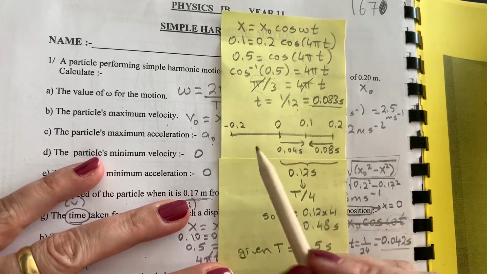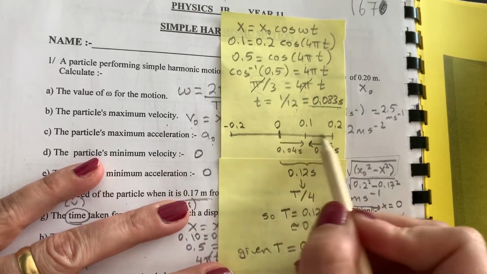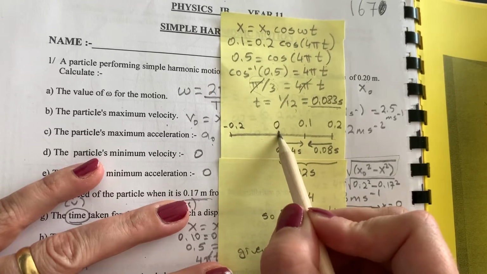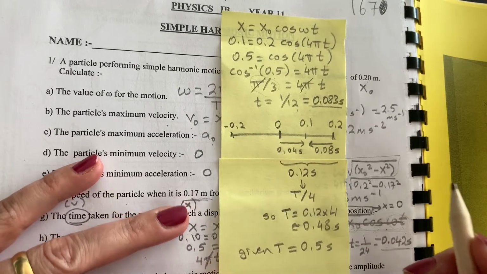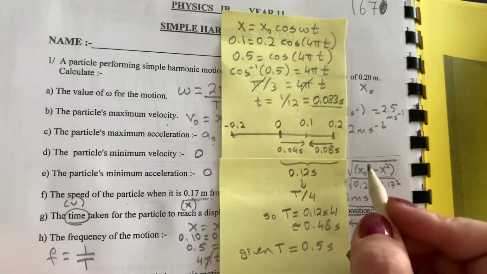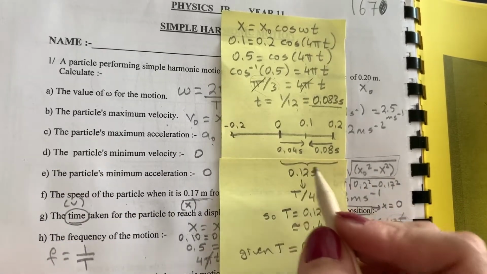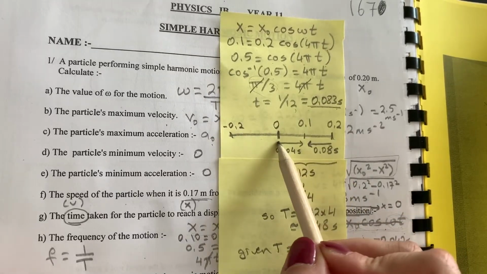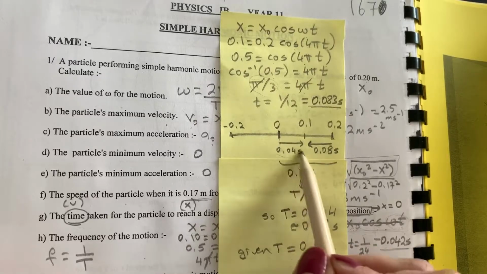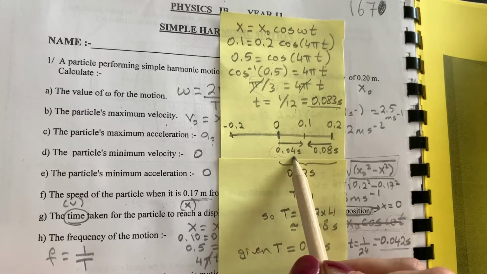What that gives is, if this is the line for the simple harmonic motion, this is the equilibrium position, negative amplitude, positive amplitude. The sine function at t equals 0 has a value of x equals 0. So the sine function calculates the time as measured from equilibrium position, which is what we found, about 0.04.